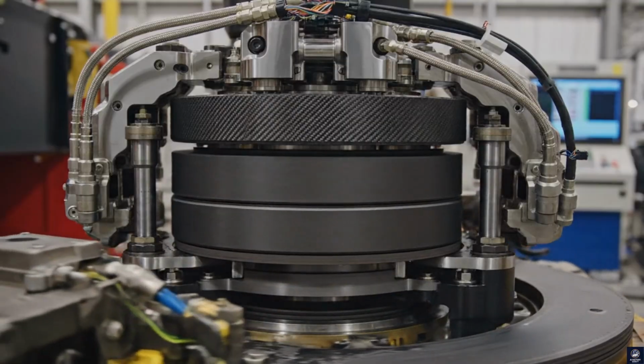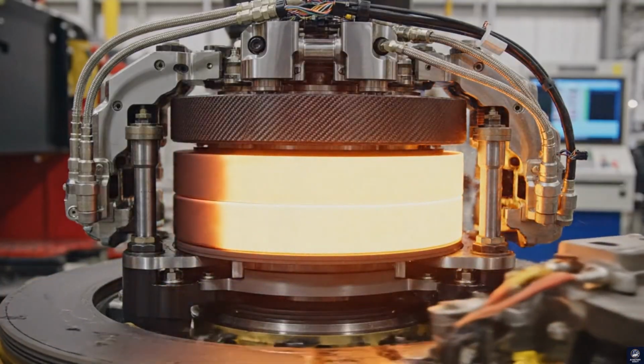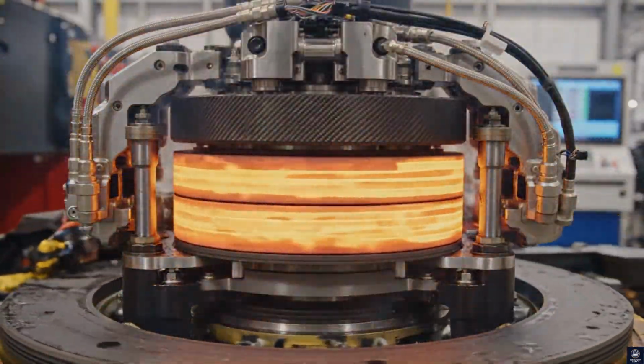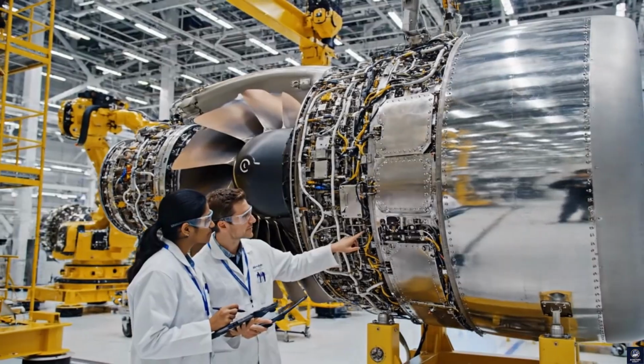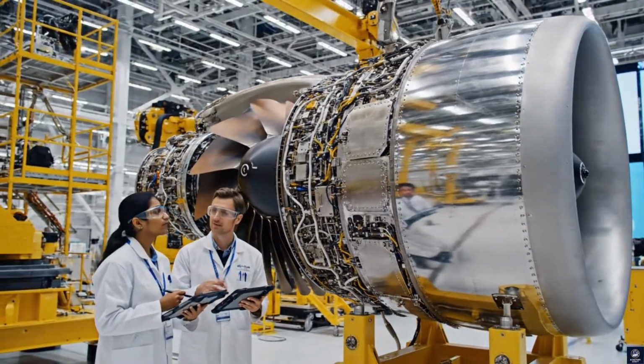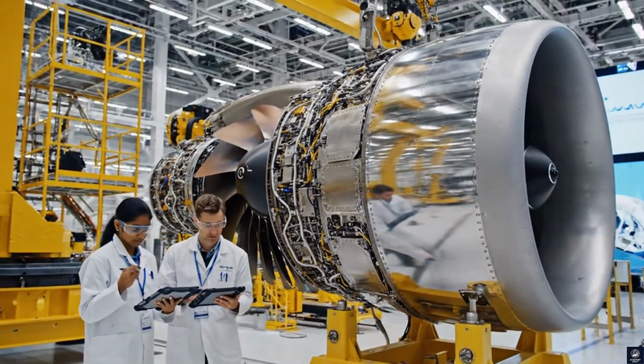Aircraft brake system testing for large passenger jet. The pressure readings at this point seem slightly elevated. Let me cross-reference that with the live diagnostics.